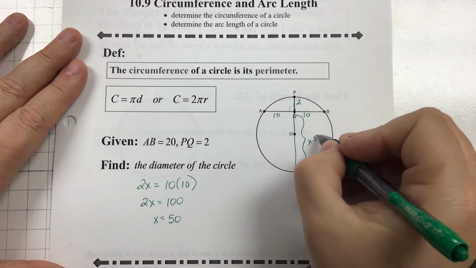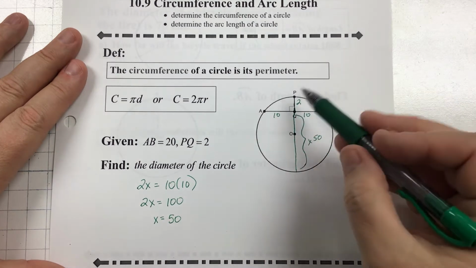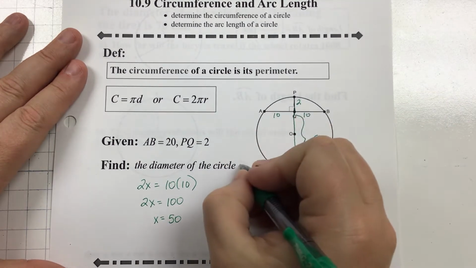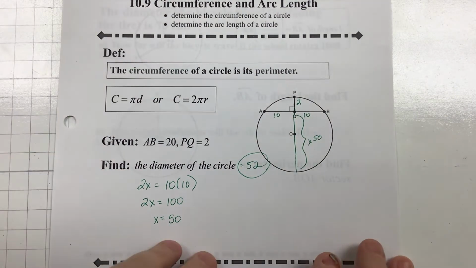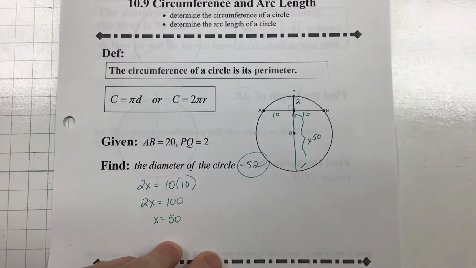So if this length here is 50, that means the whole diameter from P out to here, we got to take 50 plus 2. So the diameter of the circle is going to be 52 units. So if I knew the diameter, I could find circumference. Okay.